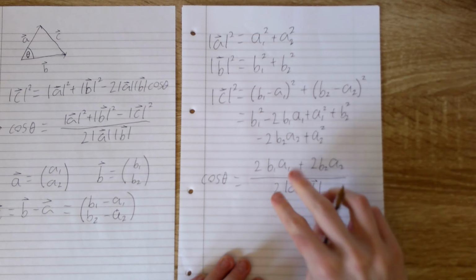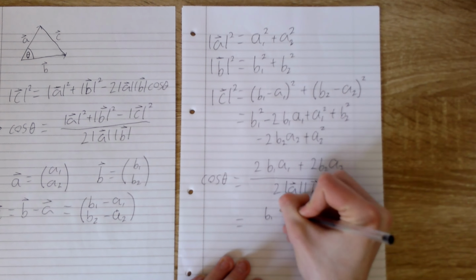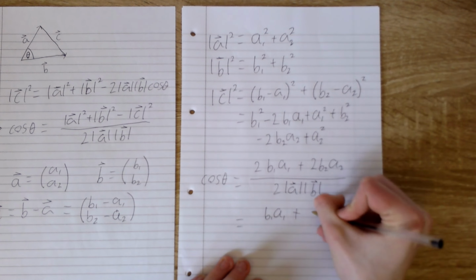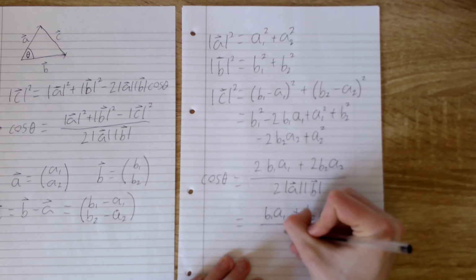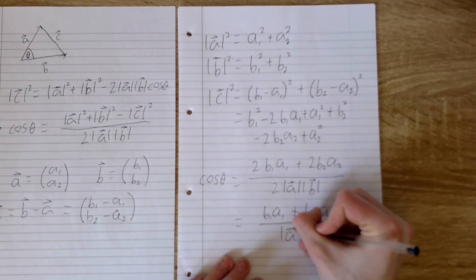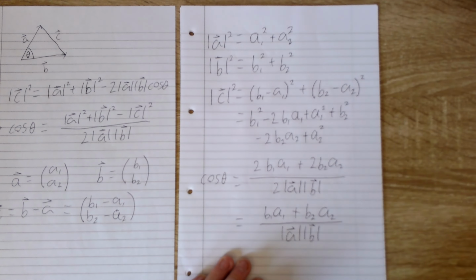And these 2's, of course, are going to cancel out, giving us that cos theta is just equal to b1 a1 plus b2 a2 divided by the magnitude of a multiplied by the magnitude of b.